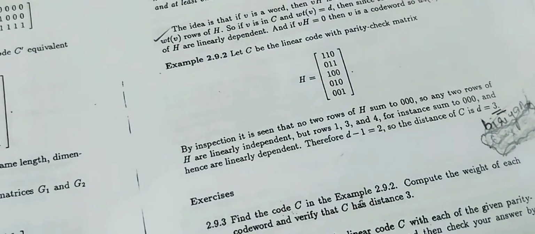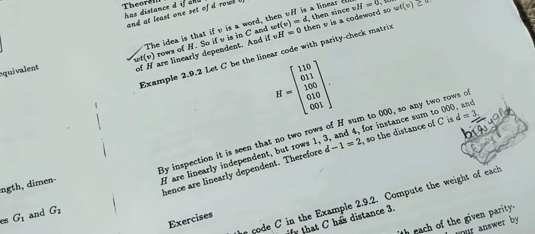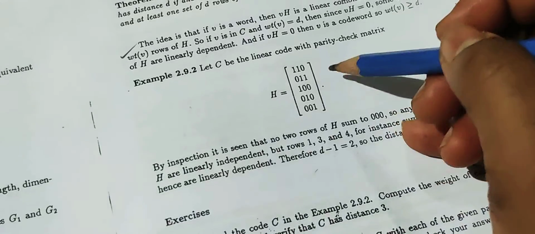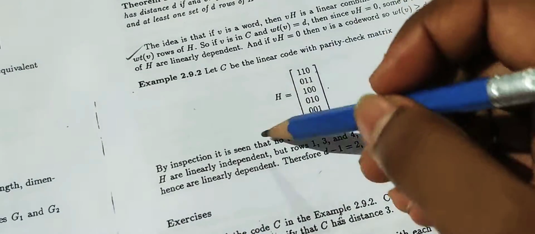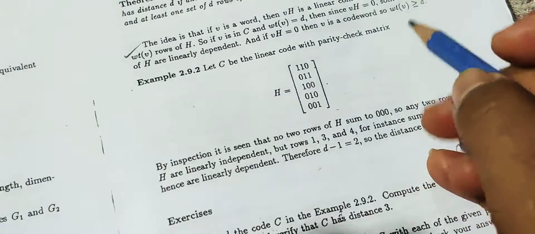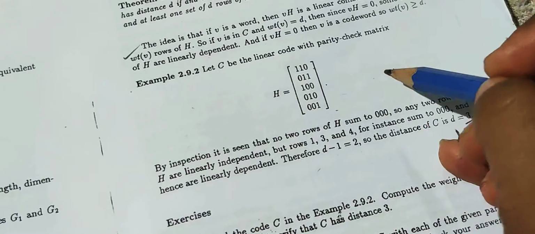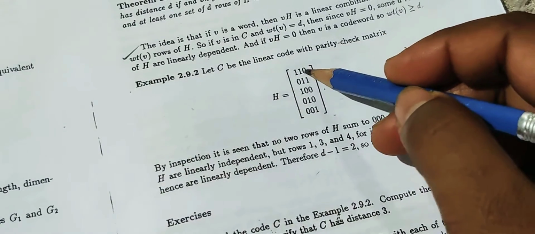Now look at example 2.9.2. Here C is the linear code with this parity check matrix. Here, sum any two rows.